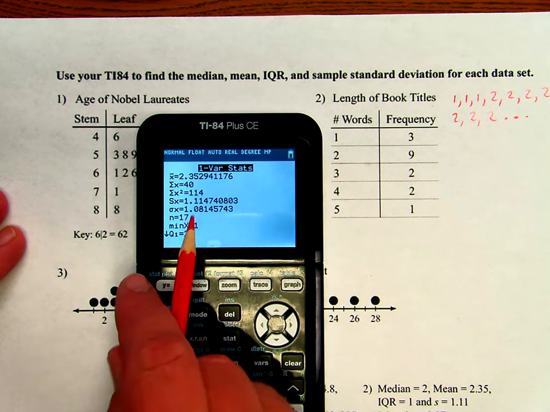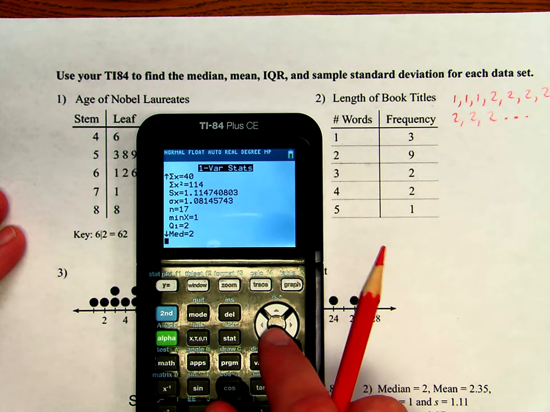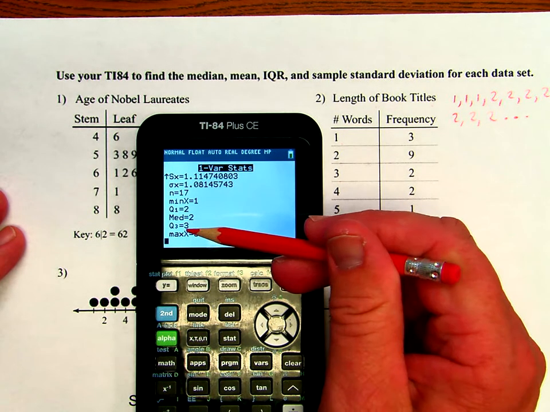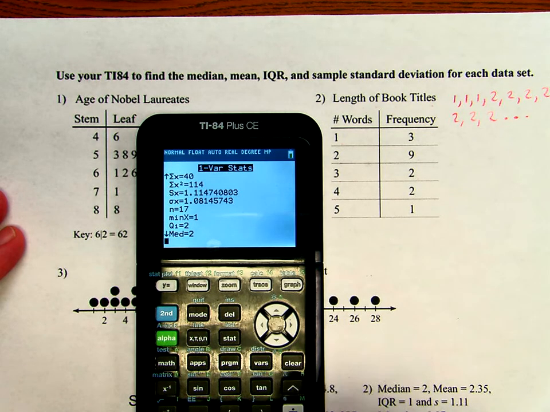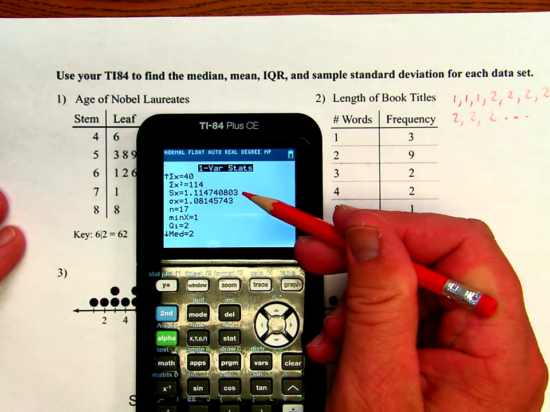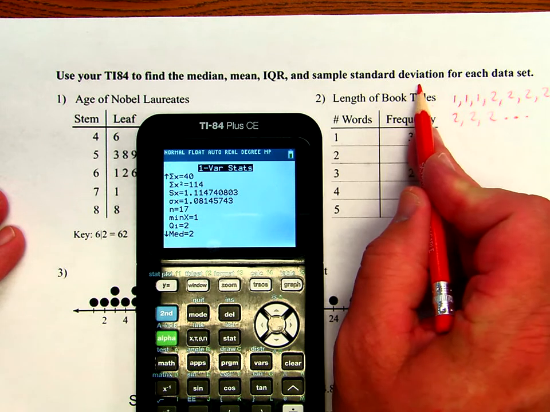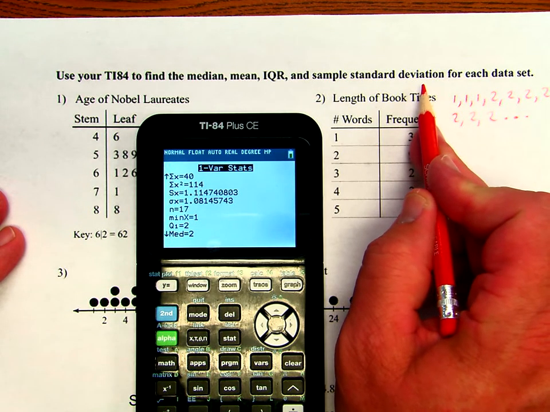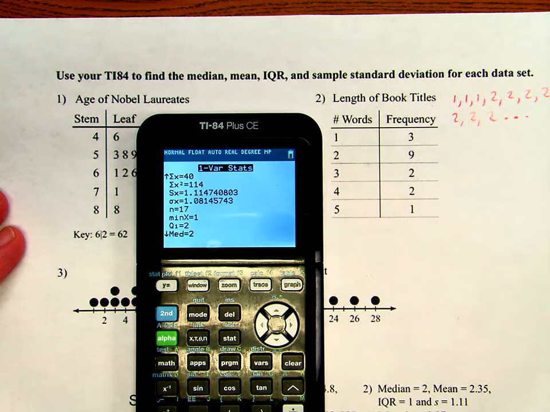The IQR, the calculator doesn't tell you directly the IQR. What you'd have to do is do the Q3 minus the Q1. So 3 minus 2 would give us the IQR. And then sample standard deviation. The sample standard deviation is the S sub x, not the sigma sub x. Now this particular little problem set here was kind enough to say sample standard deviation. Chances are in your textbook and on an AP exam, it's not going to say sample standard deviation. It's going to say standard deviation, and part of what you need to know is which one you need to report using the correct symbols.